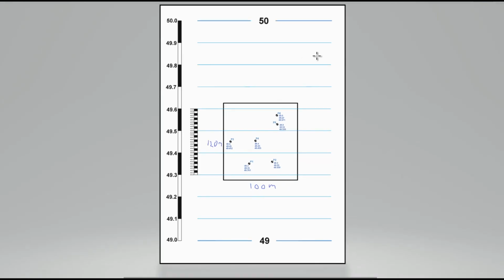The contour lines, as I said before, are 50 and 49, and the groundwater flow direction is to the south.